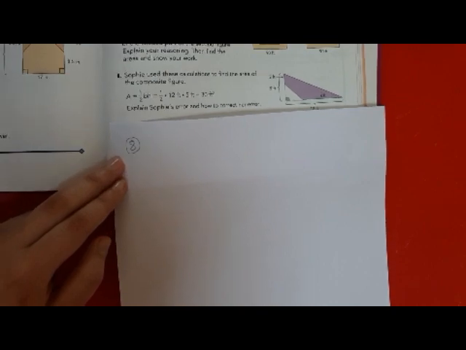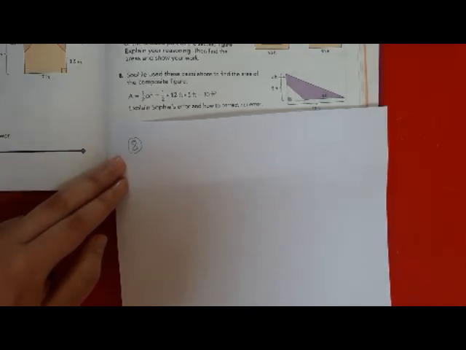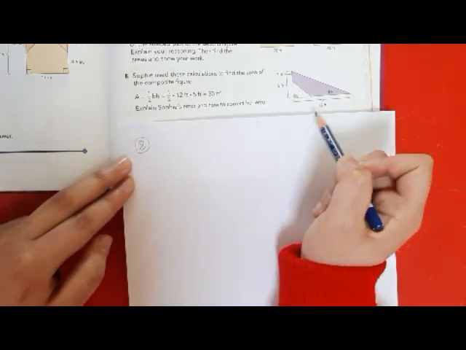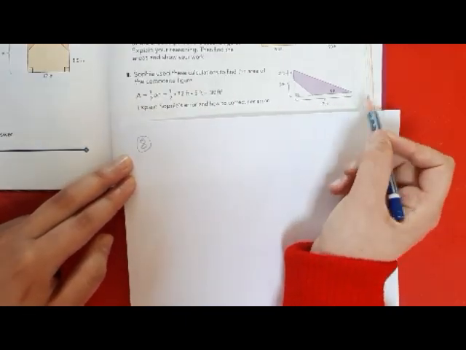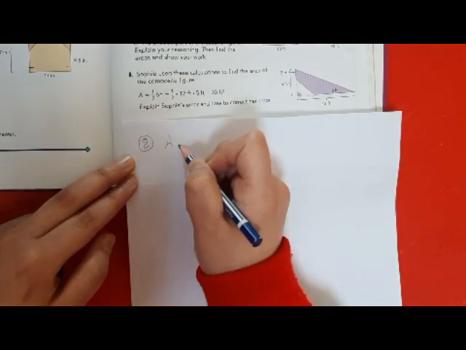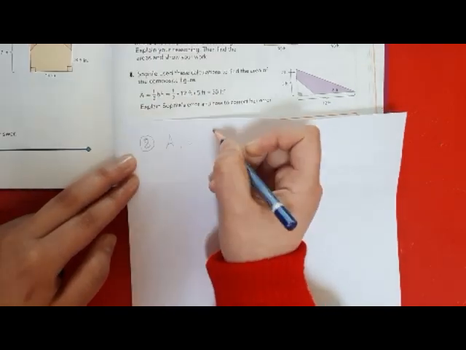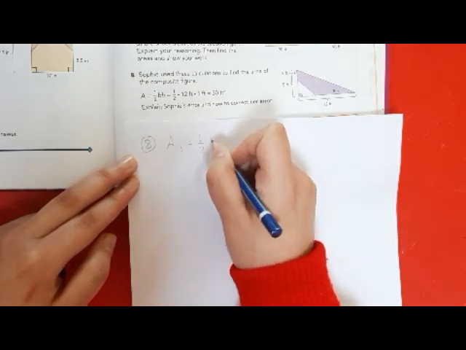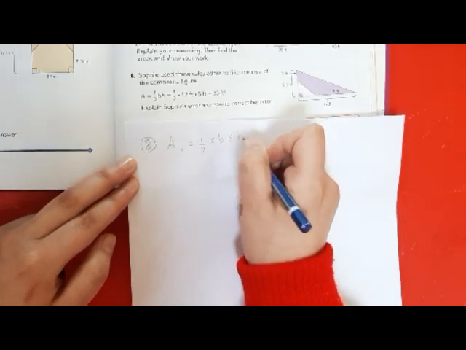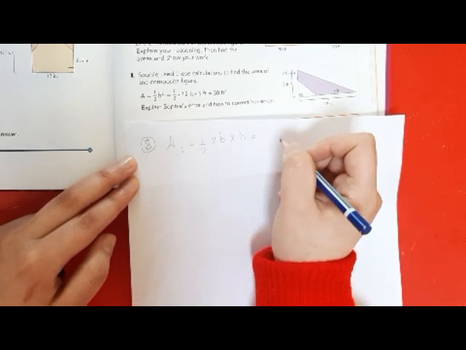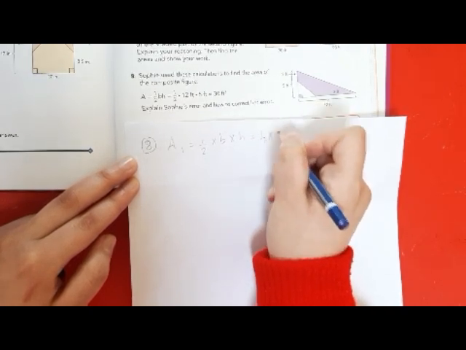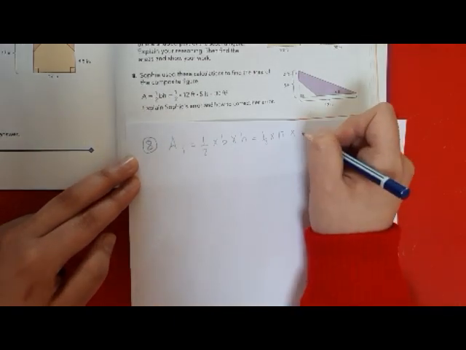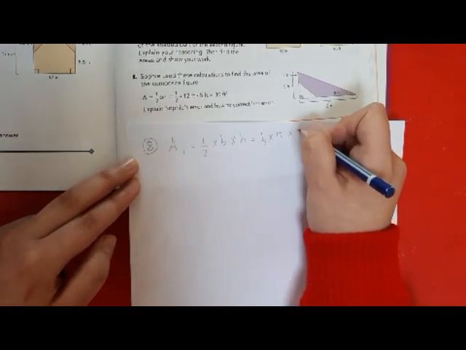Explain Sophie's error and how to correct her error. Now she got the whole triangle, or the greatest triangle. The area of the greatest triangle, A1, equals half times B times H. Then she got the area: half times 12, and this height equals 5 feet.